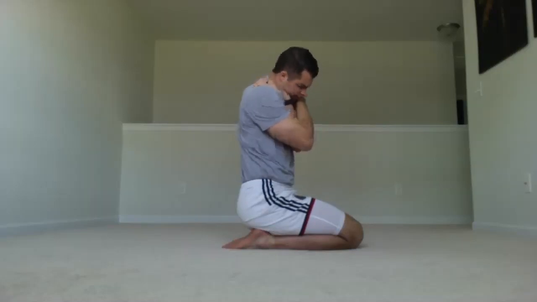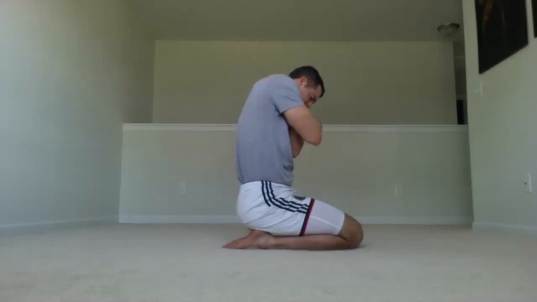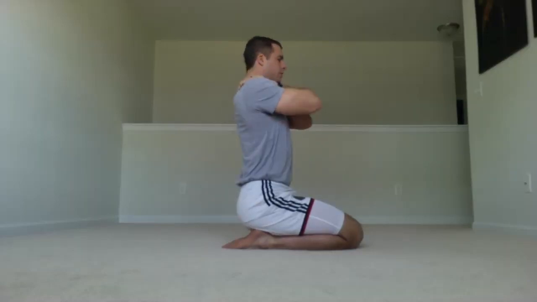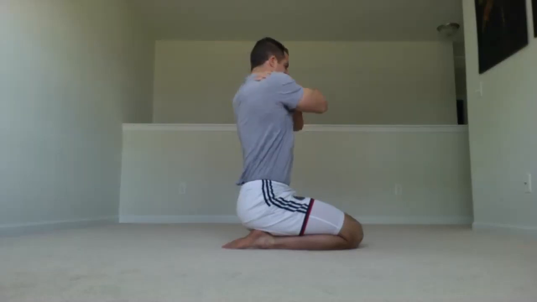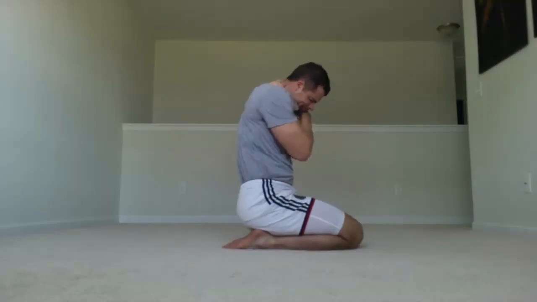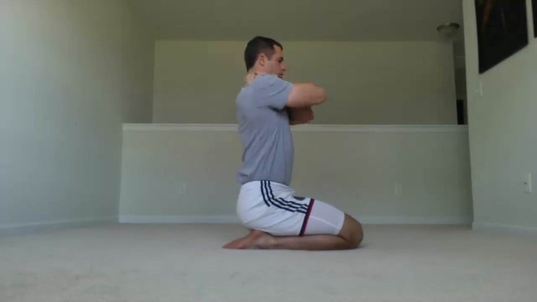Rotate to the other side. Laterally bend. And extend. Okay, we're going to rotate the other way. Laterally bend. Round it forward all the way around. Let's go the other way. Other way.